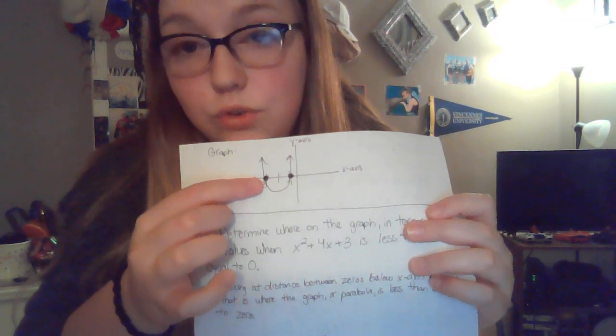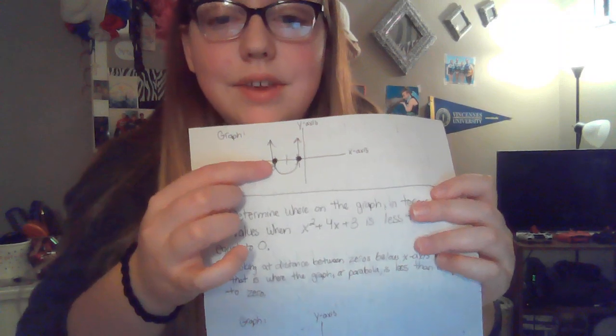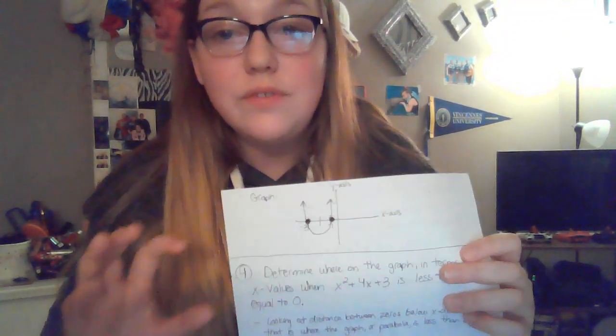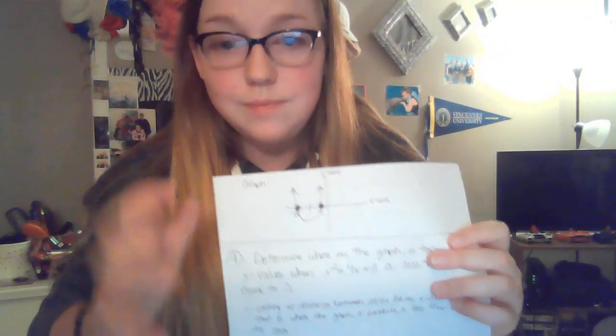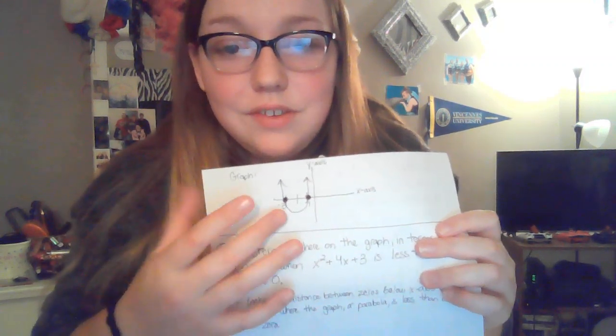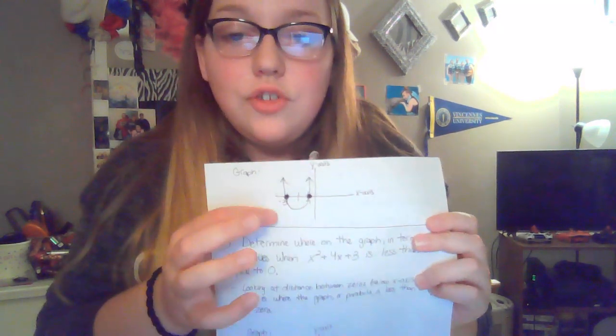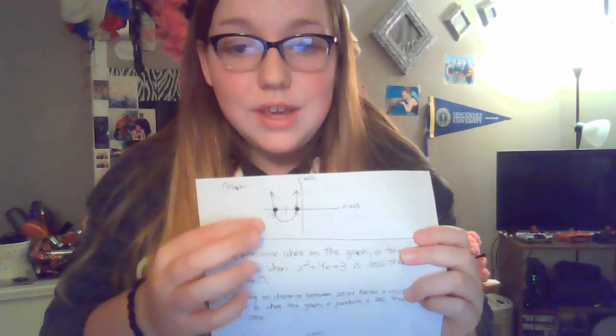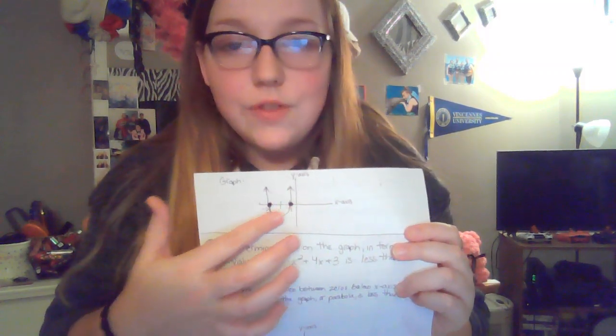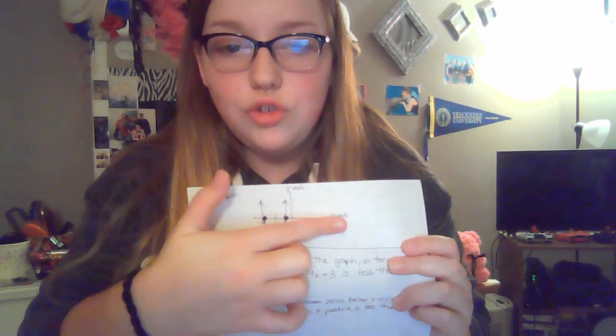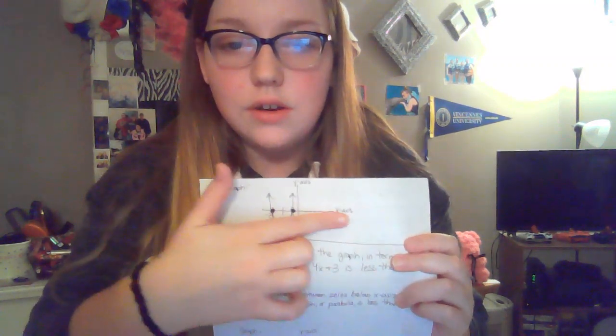We are using closed dots here because it is less than or equal to. Anytime you have equal to, you always fill in the dot. All right, since this is the graph, this is not the answer just quite yet. We have to find where this graph, this whole graph, is less than or equal to 0. Which, to find that, we are going to be looking in terms of the x value where the graph is below 0, which will be the 0 of the x-axis right here. Technically the y equals 0 line.